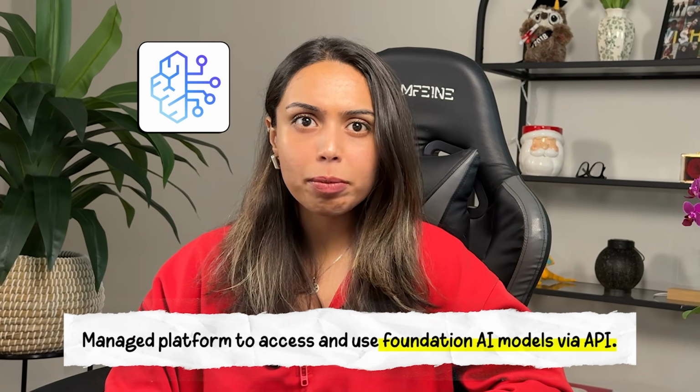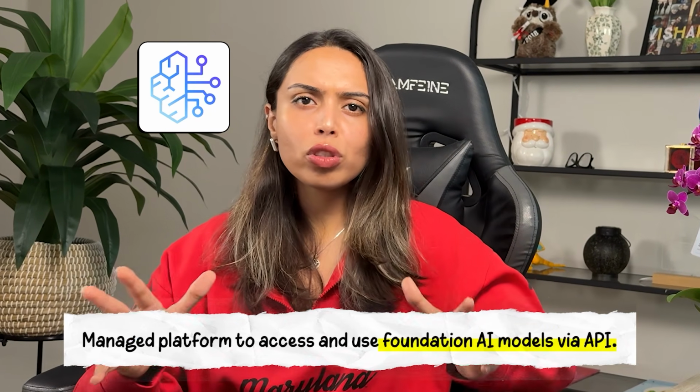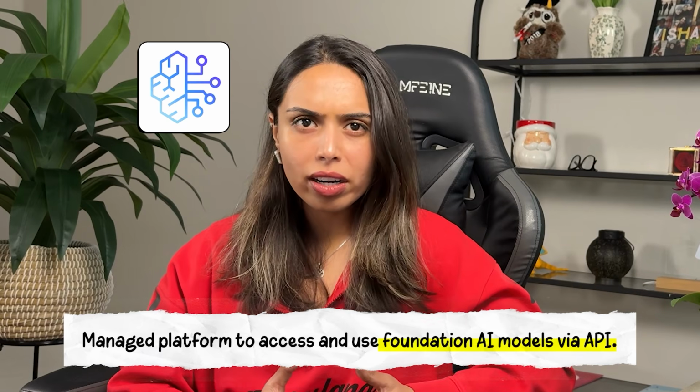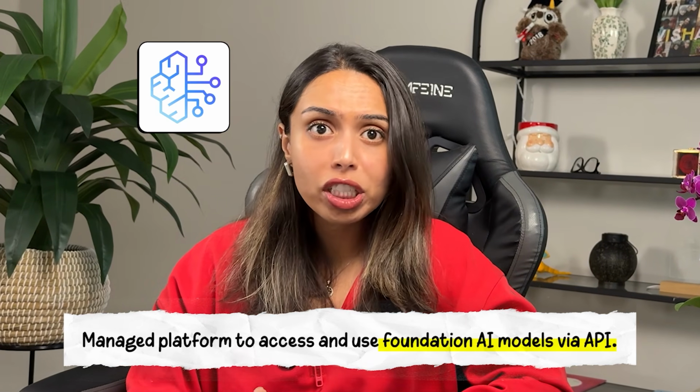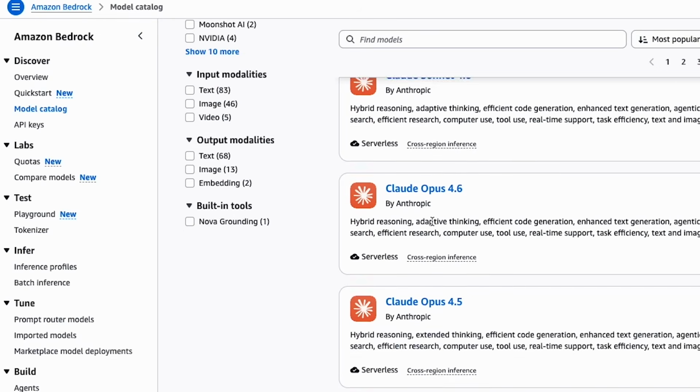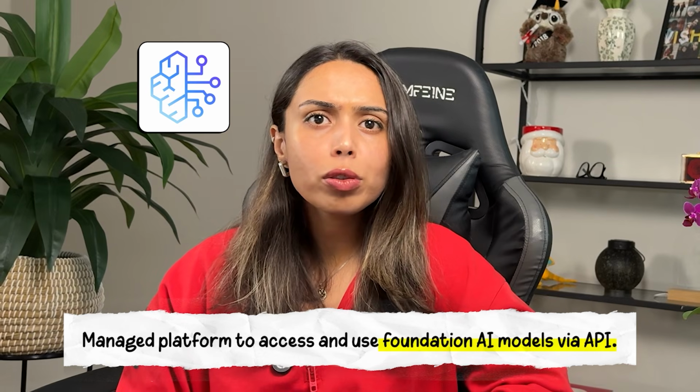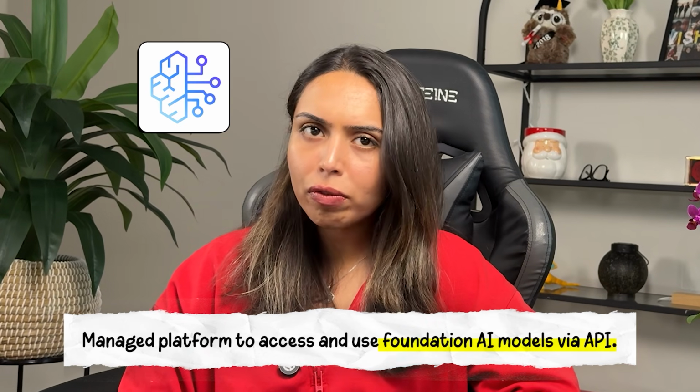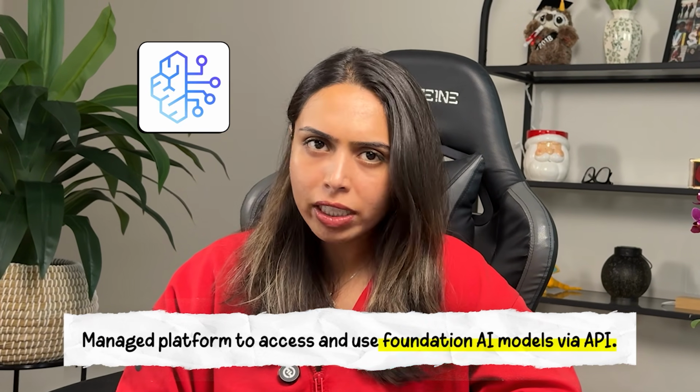Now, next we will be going through a few cloud services that you may or may not have worked with before. First is AWS Bedrock. Think of Bedrock as an AWS managed AI platform. So instead of provisioning your own GPU clusters and hosting your model, Bedrock gives you access to foundational models such as Claude, Llama, Qwen, Mistral, all through a simple API. No infrastructure to manage, no model weights to download. You just pick a model and call it.